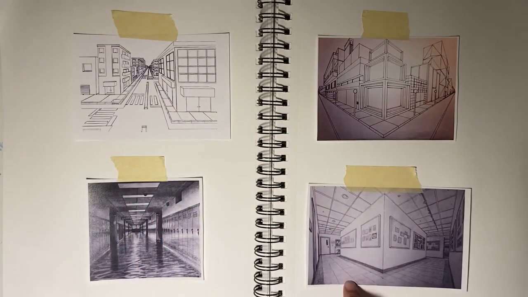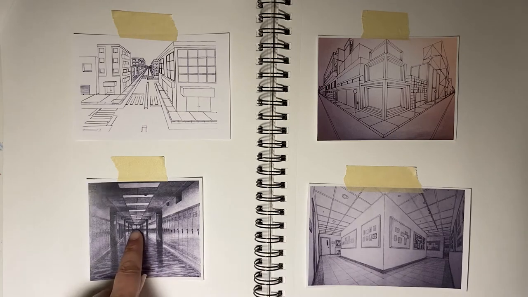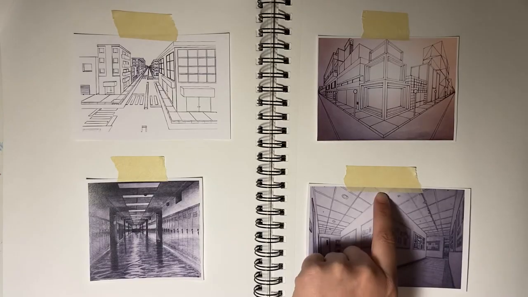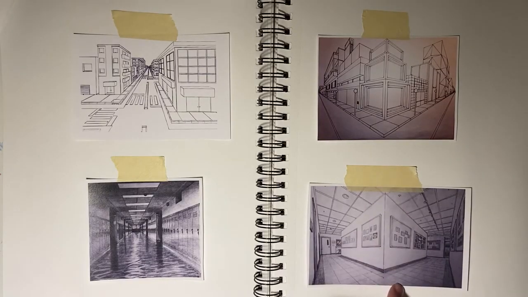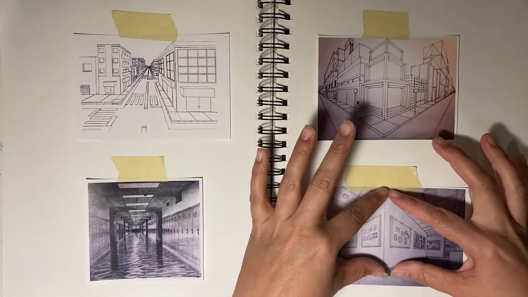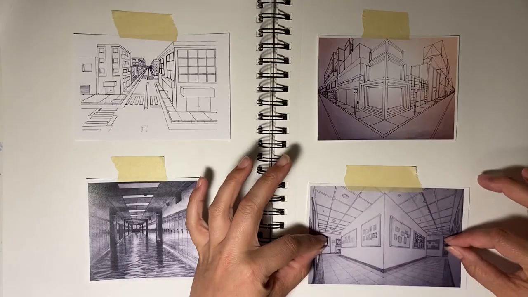Same idea if you're in a hallway. Where in 1-point perspective, we're facing the back wall of the hallway. In 2-point perspective, we're going to be at the corner of a hall. So it would be like the corner of the wall, and we would see a hallway going off in both directions, where each side would point to its vanishing point.